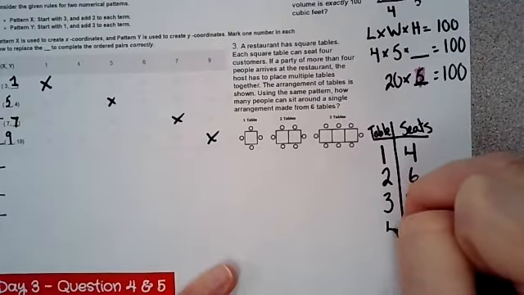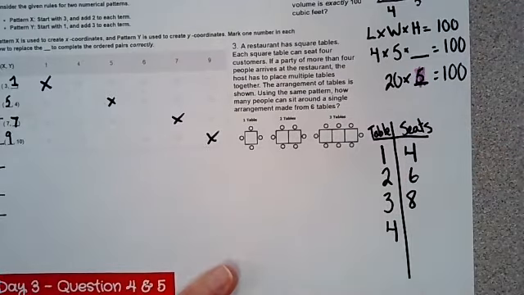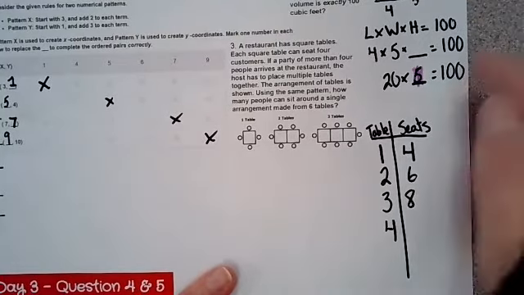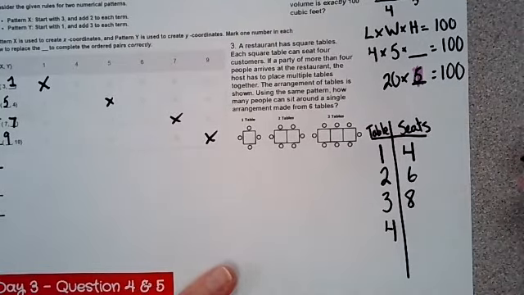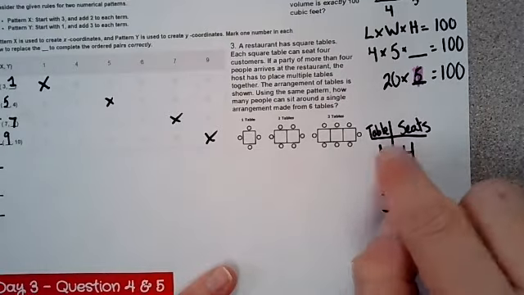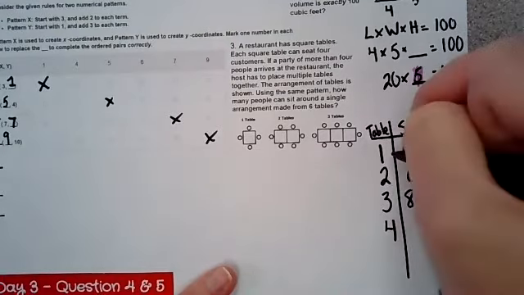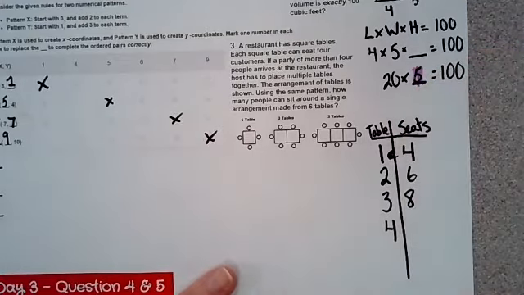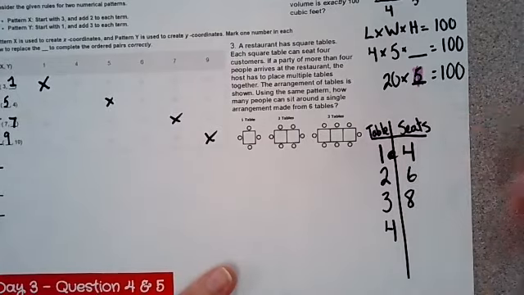If there are 4 tables, we have to determine what's going to happen next. So you have to determine the pattern. Well, every time it's adding one more. So the relationship from 1 to 4 is... wait, no, I'm not thinking correctly. What is the relationship? Okay, I understand what it's doing.